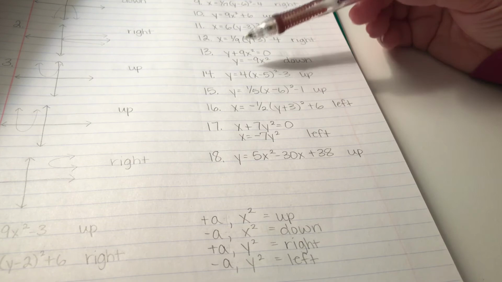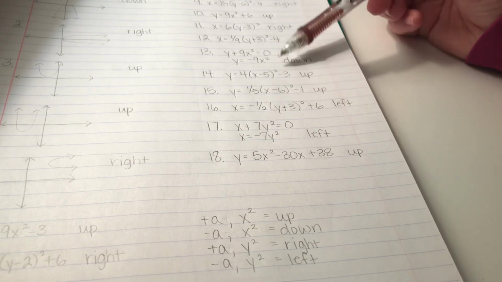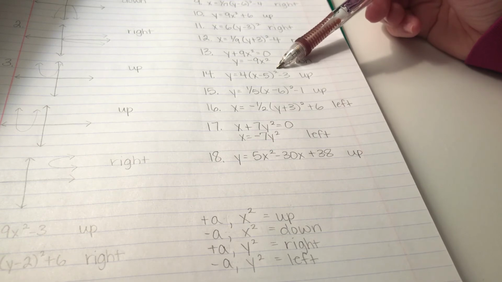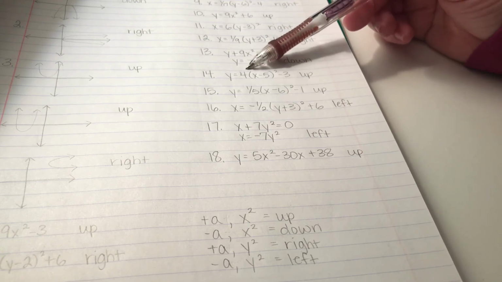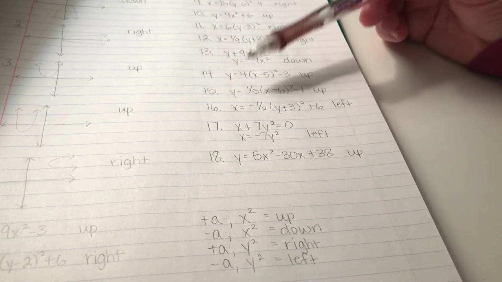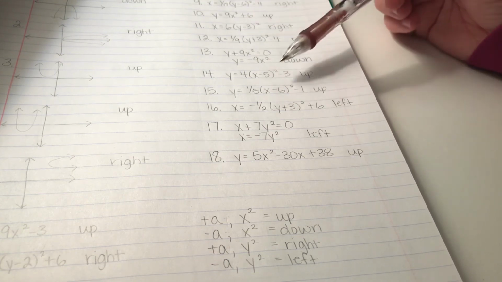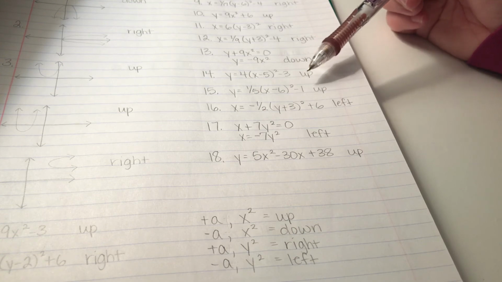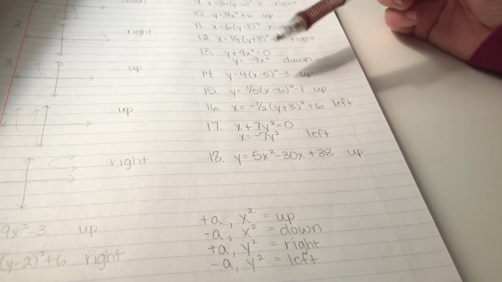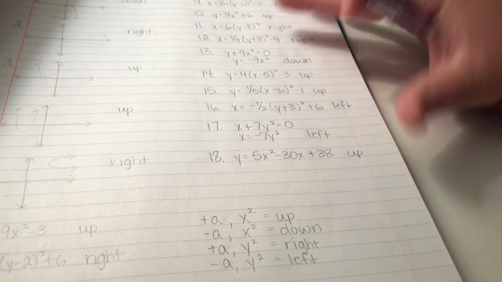Number 14, y equals 4 times x minus 5 squared minus 3. The x is being squared. The a value, our 4, is positive, so it opens up. Number 15, y equals 1/5 x minus 6 squared minus 1. X is being squared, and 1/5 is positive, so it opens up.